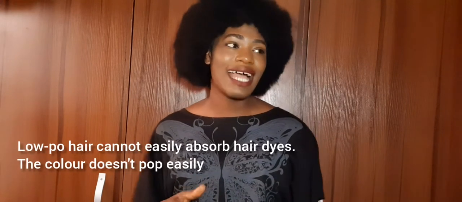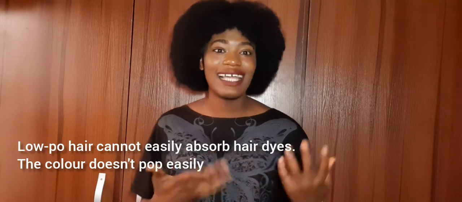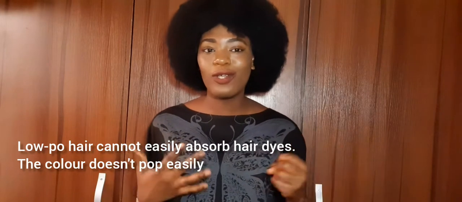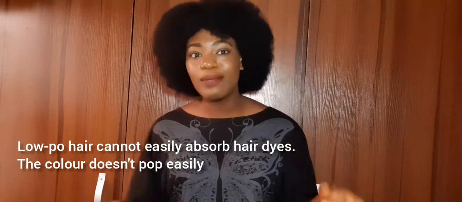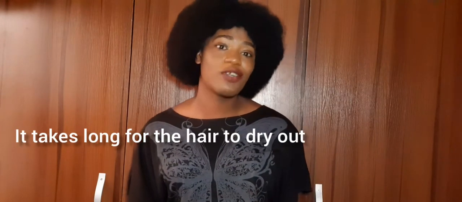The second characteristic of low porosity hair is that your hair doesn't take in color easily. When you want to dye your hair, you find out that after dyeing your hair, the color doesn't really pop, and that's because your hair cuticles are tightly packed and they don't easily take in the dye. Also, it takes very long for low porosity hair to dry.